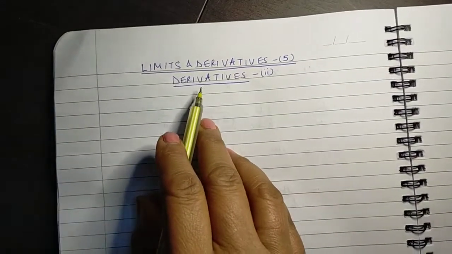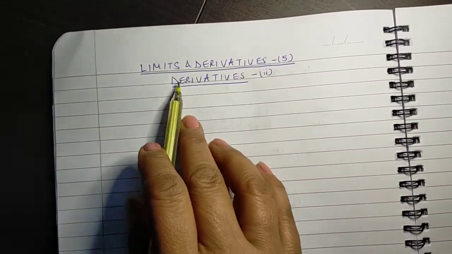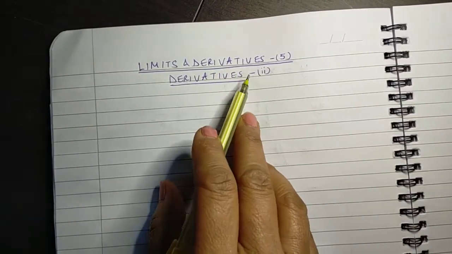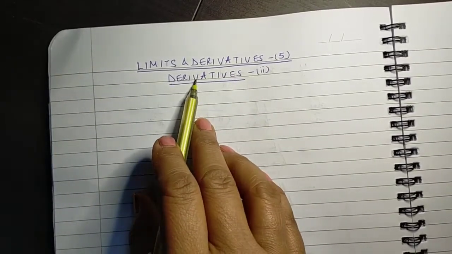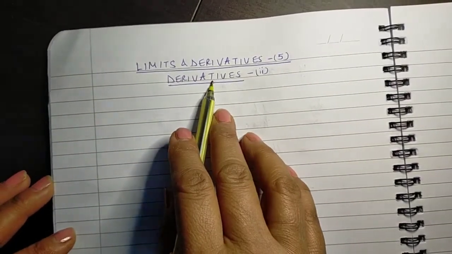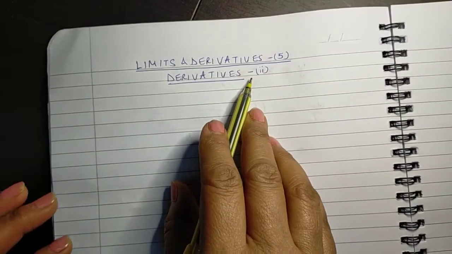Hello students, let us now continue with our discussion on derivatives. In my previous video, I had discussed that by derivatives we mean the instantaneous rate of change of one variable with respect to the other.